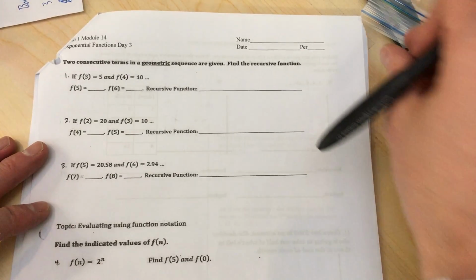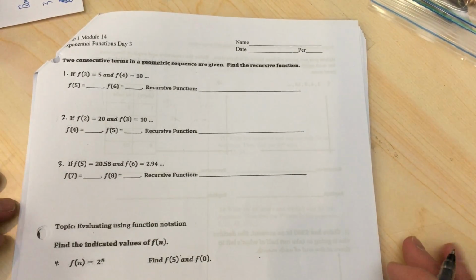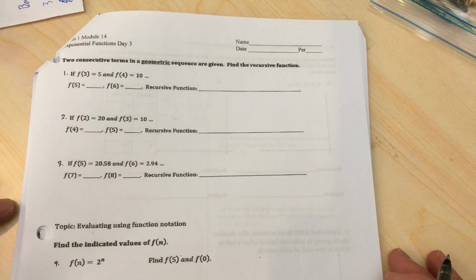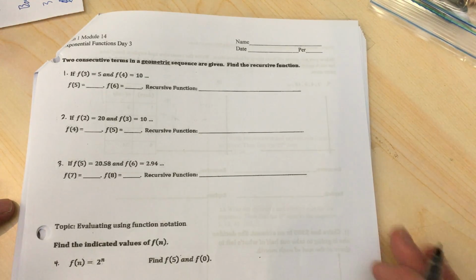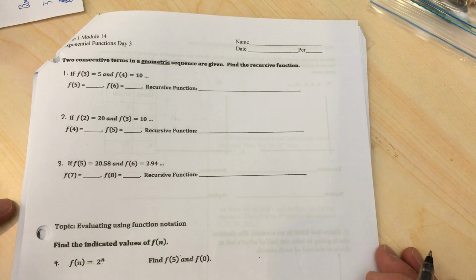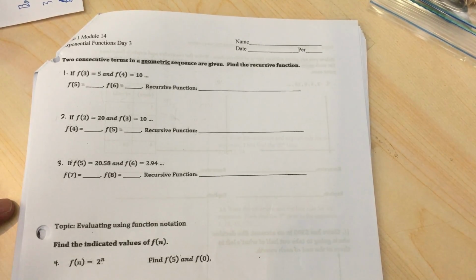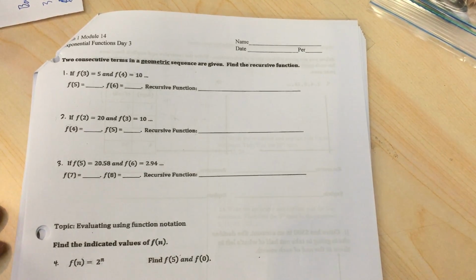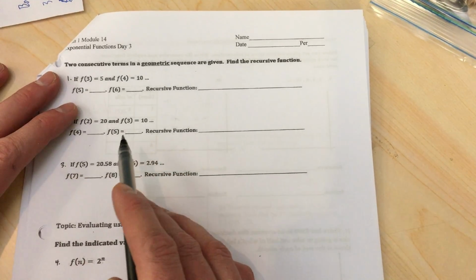Okay, so we are back. We're going to be talking about our exponential functions. This is day 3 of our notes. We're going to be breaking it down into two different rules here. We're going to talk about the recursive rule first, and then we'll talk about the explicit rule. But to start off with, let's go with the recursive rule.